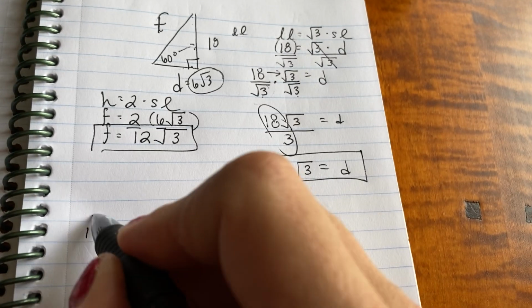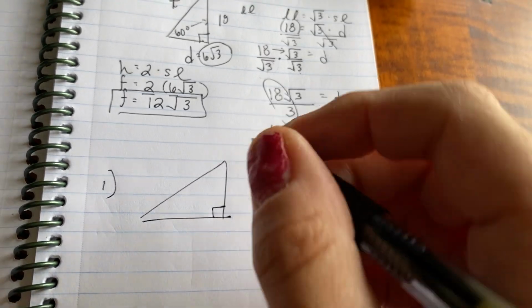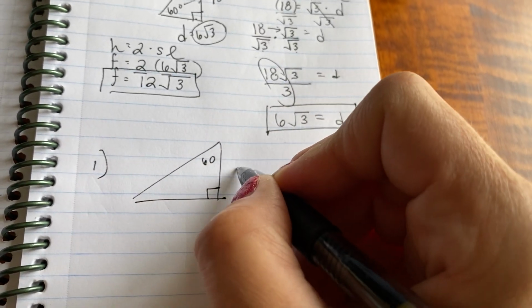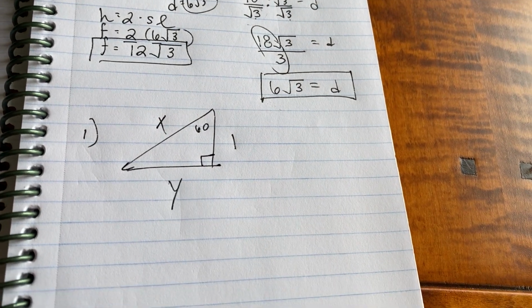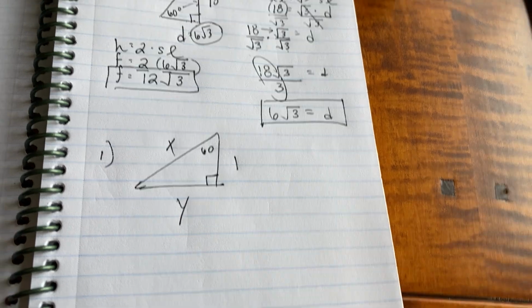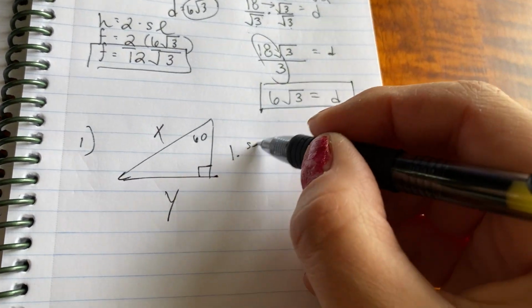So for number 1 on that page, we have this triangle. Here's our 60. That's a 1. That's a y. That's an x. This would obviously be your 30. Leaving answers in simplest radical form. The one they've given us is opposite of that 30, therefore it must be the short leg length.